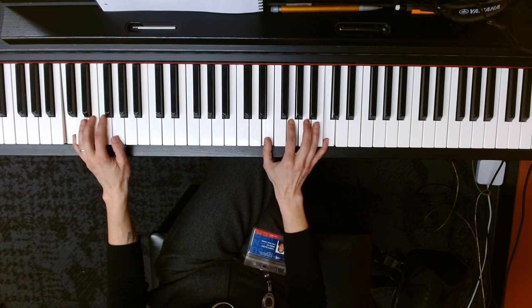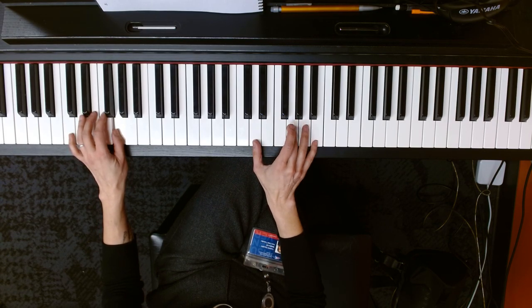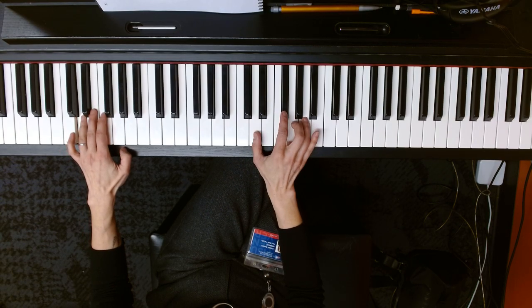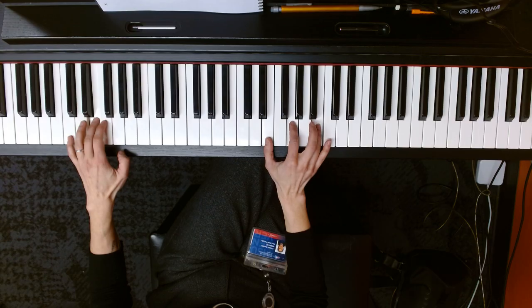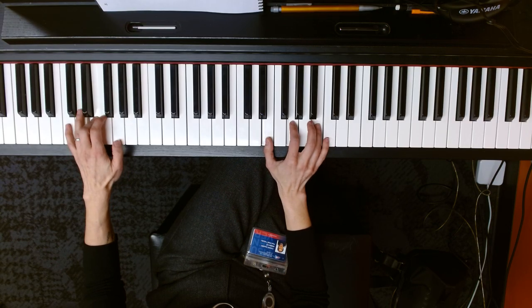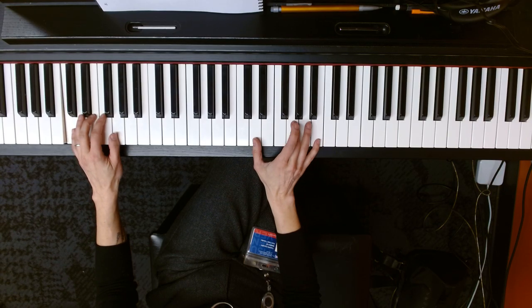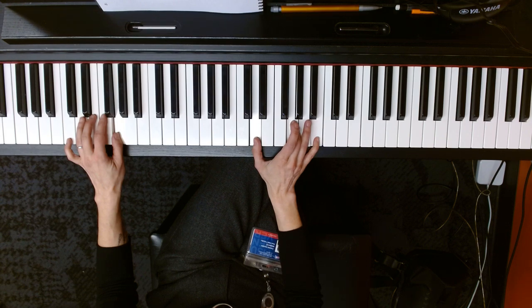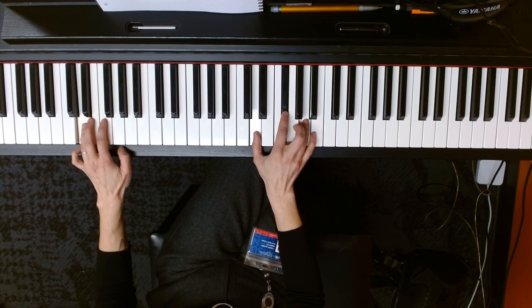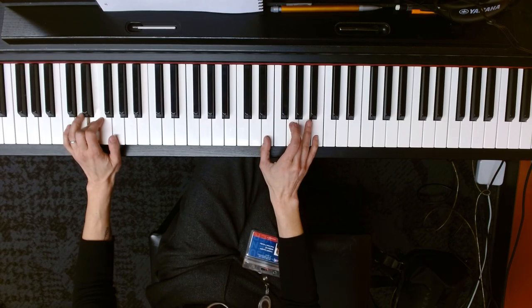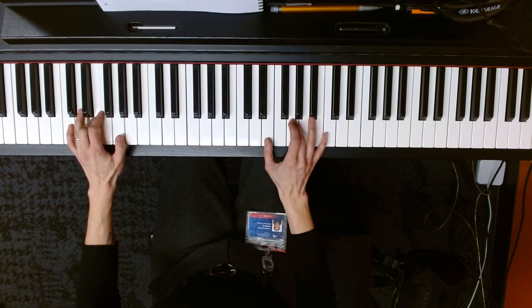Let's chunk it. Let's do 3 beats per chord. Why not? Play a waltz. 1, 2, 3. One more time. To E minor and C.